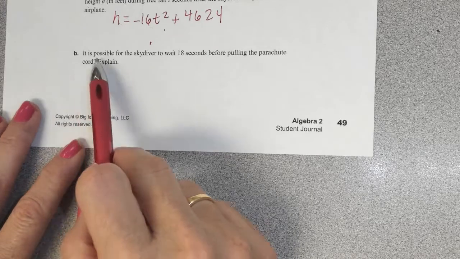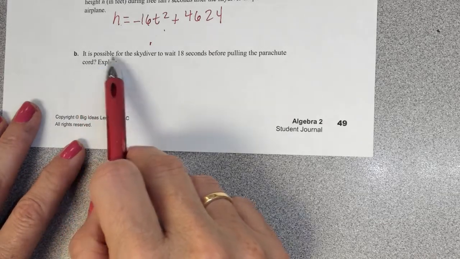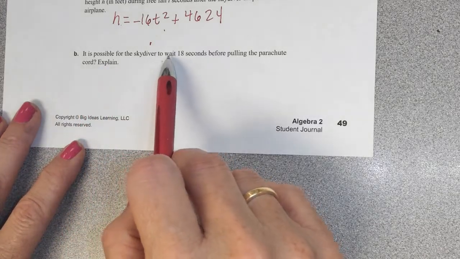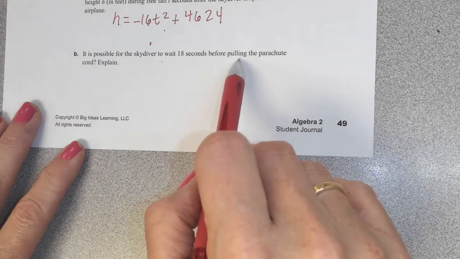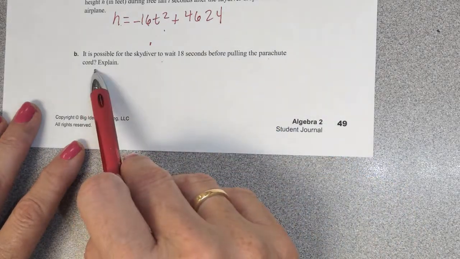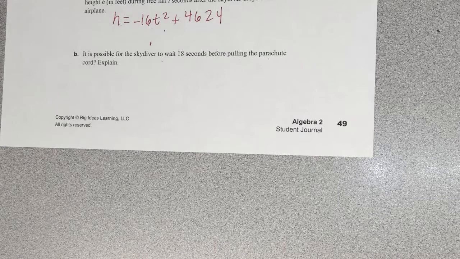Now, with your group, I want you to answer this question. Is it possible for the skydiver to wait 18 seconds before pulling the parachute cord? Figure that out.